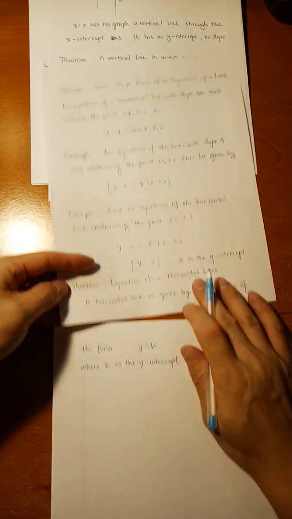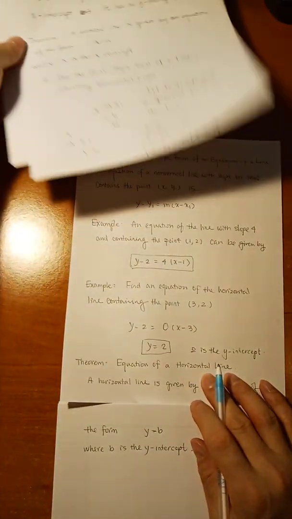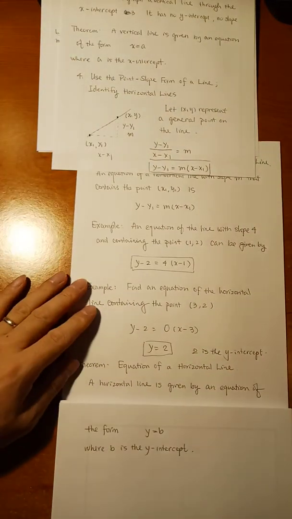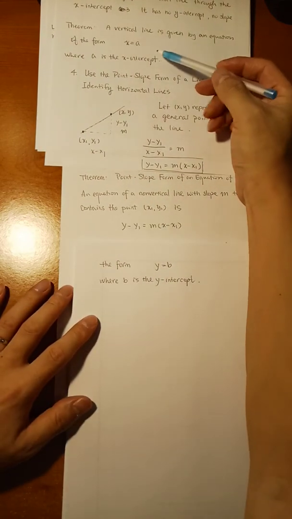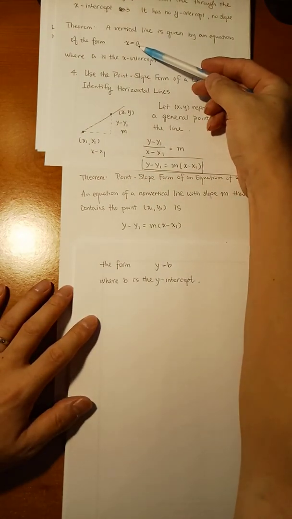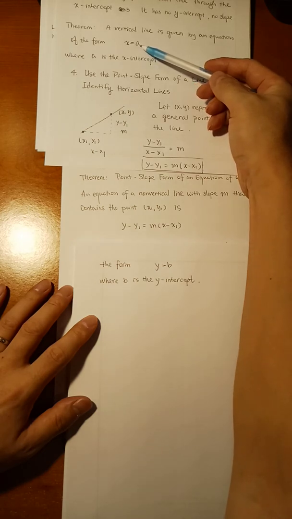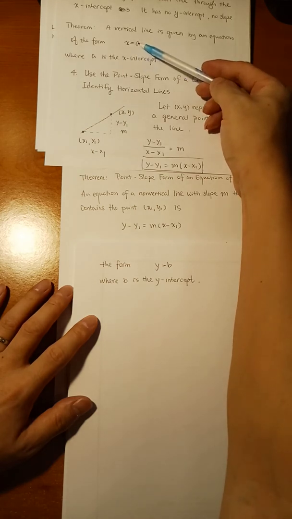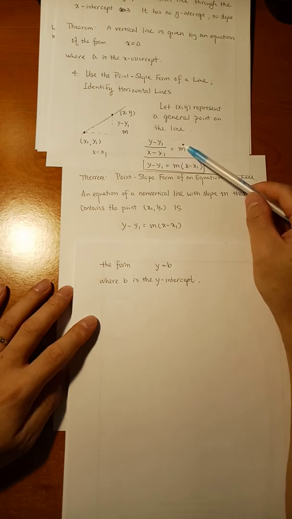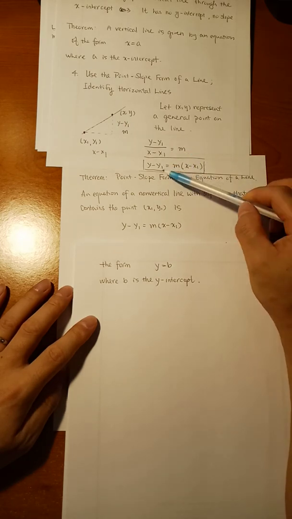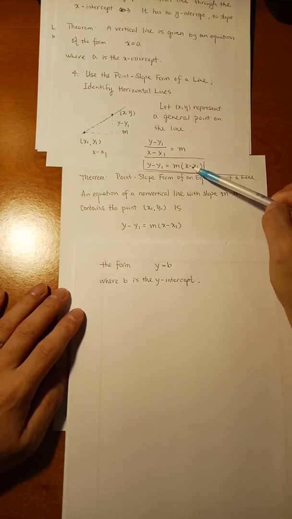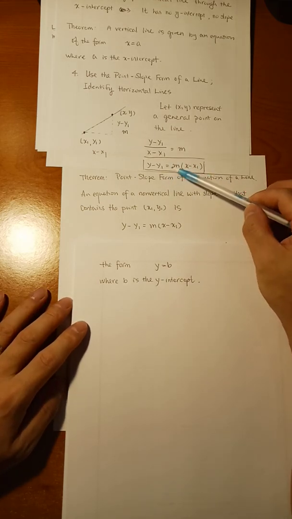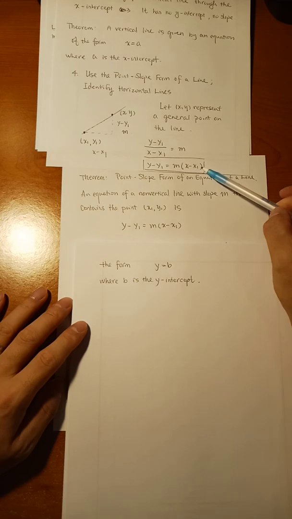So check here, what formulas do we have already? If it's a vertical line, it's x equal to a, where a is the x-intercept. If you have a general point slope form, y minus y1 is equal to m times x minus x1.